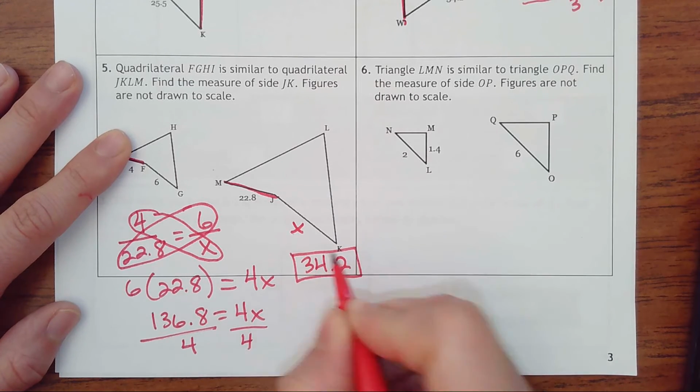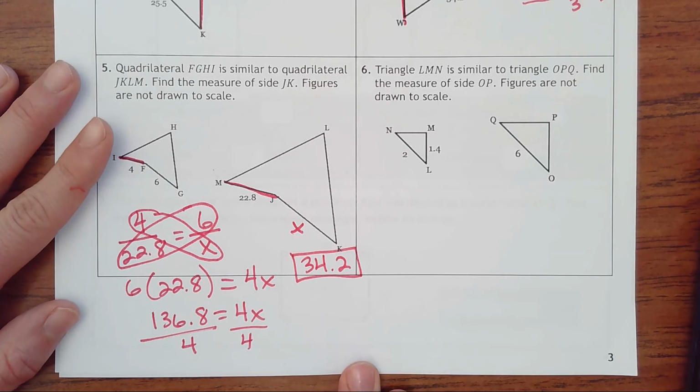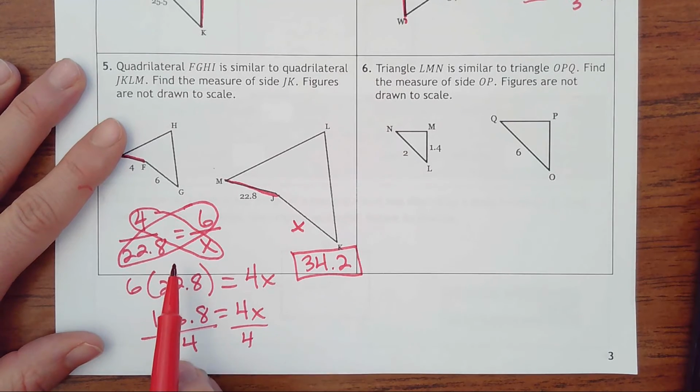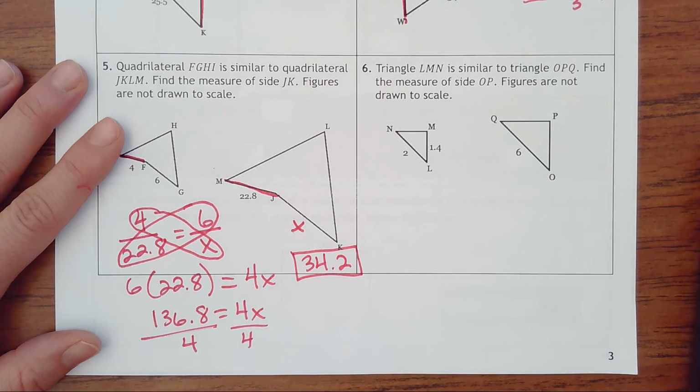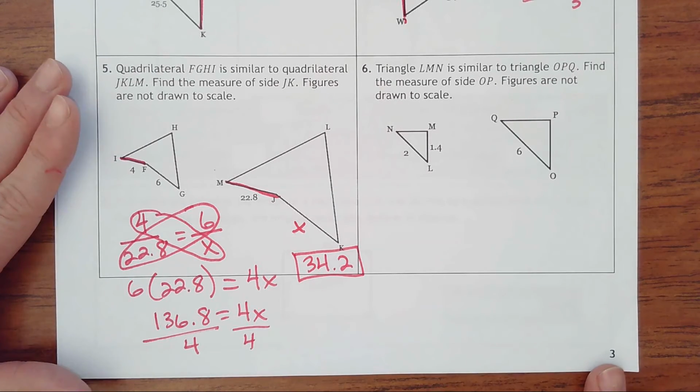I might have done that proportion too fast, so hopefully this makes sense to you. But when I see numbers that are diagonal, I multiply, and then I divide by the other number. And that's what you're doing in the equation.